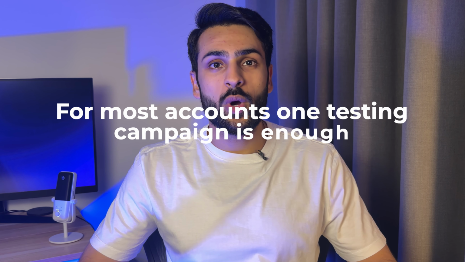For most accounts, one testing campaign is enough, but if you've got multiple product categories that are genuinely separate, different audiences, different price points, different product lines, you might want a separate testing campaign for each. It doesn't make a material difference technically, but it makes account management a lot simpler when you're not scrolling through 50 ad sets looking for the right product.